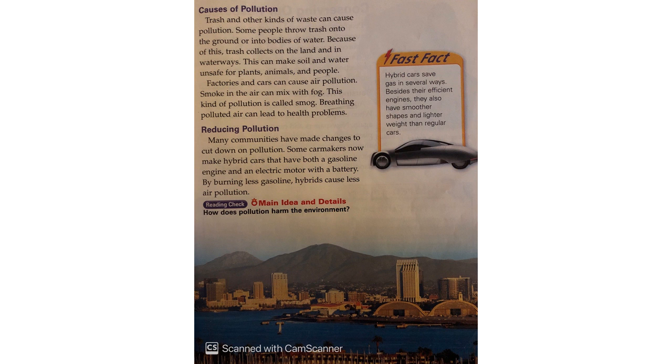Great. Let's look at another problem. So let's look at how pollution is caused. So what are the causes of pollution? Let's read. Trash and other kinds of waste can cause pollution. Some people throw trash onto the ground or into bodies of water. Because of this, trash collects on the land and in waterways. This can make soil and water unsafe for plants, animals, and people.